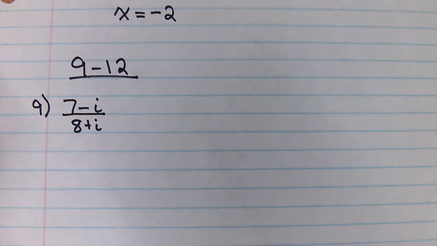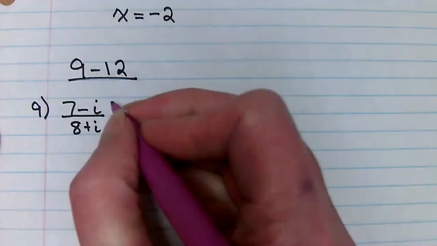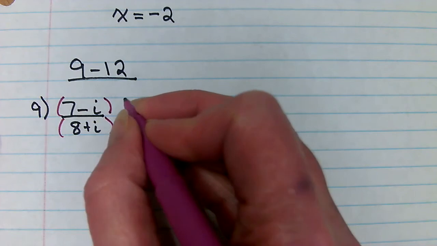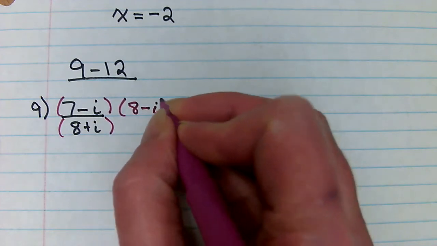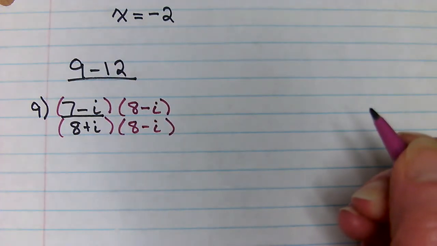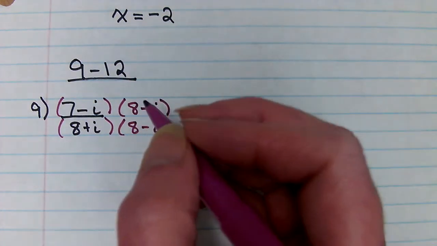If I'm dividing by a complex number, we need to multiply by the conjugate of the denominator. So when I do that, I need to distribute.